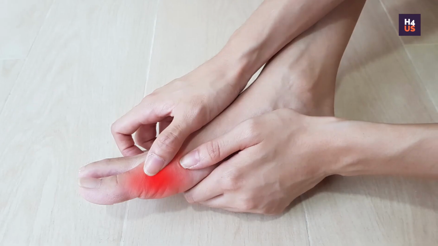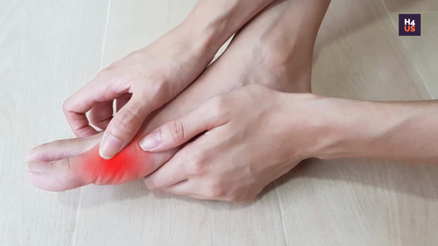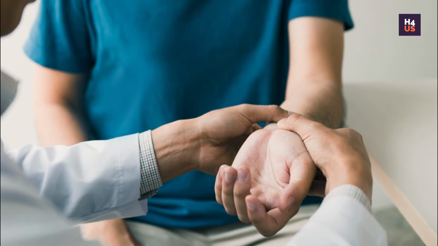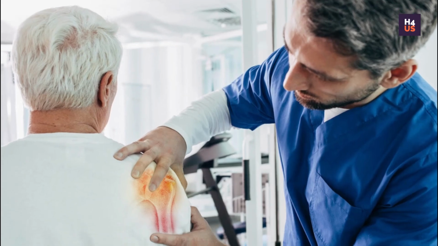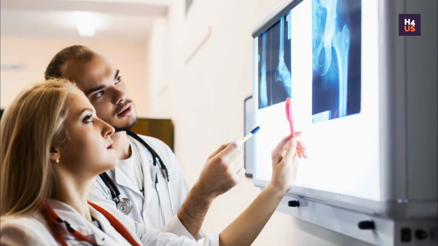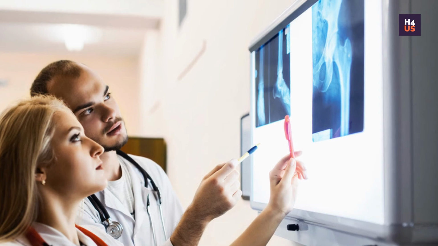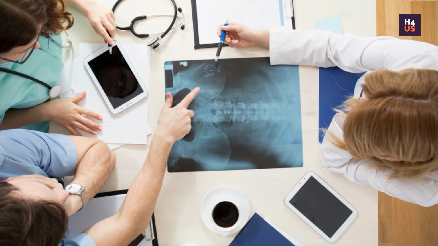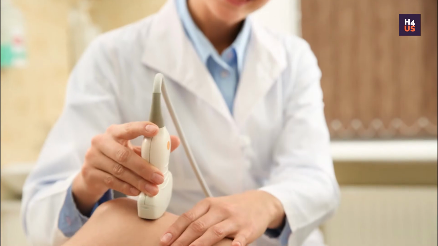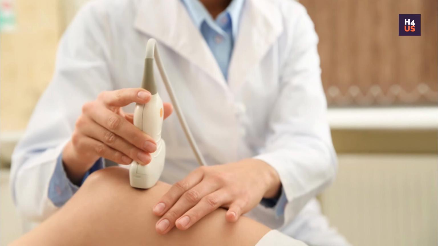If you have unexplained swelling or stiffness that doesn't go away after a few days, or if it hurts to touch your joints, see a doctor. Early diagnosis and proper treatment can lead to better results. Doctors often use imaging techniques such as X-rays, MRIs, and CT scans to get images of your bones and cartilage. This will help to rule out other causes of your symptoms, such as bone spurs.